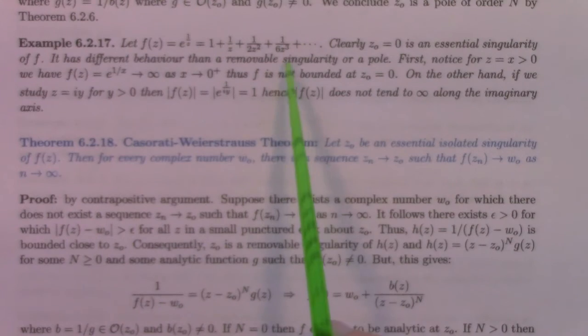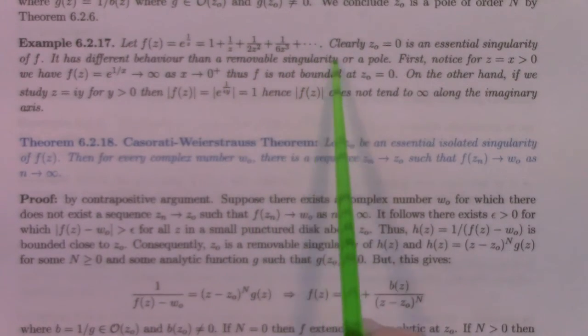This is an essential singularity because you have infinitely many reciprocal terms at n, right?